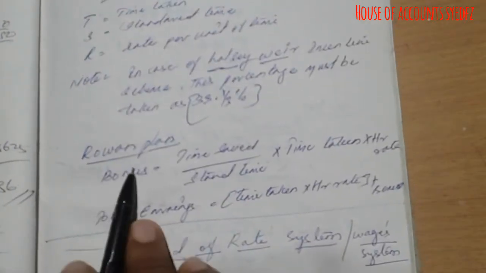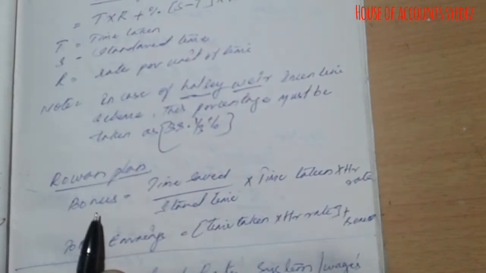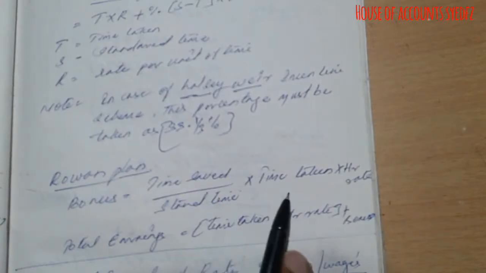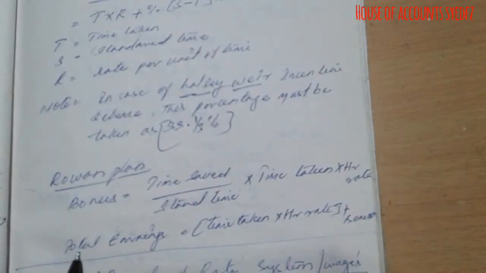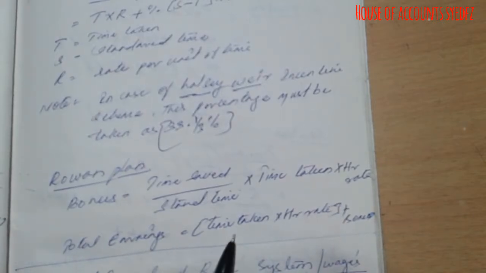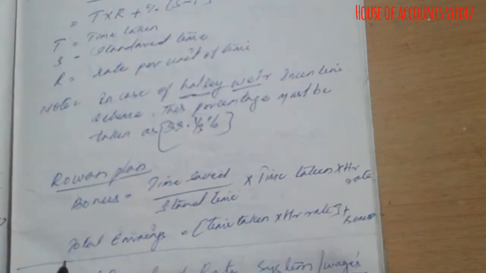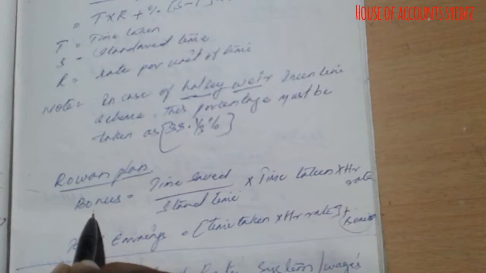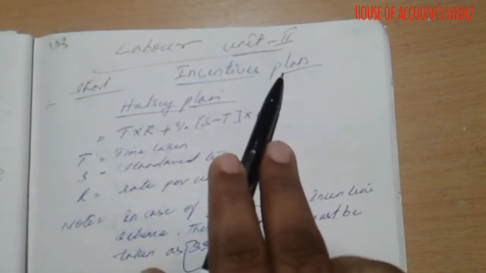The second is the Rowan plan. The formula for the Rowan plan is bonus equals time saved divided by standard time, into time taken, into hour rate. Then again we have to calculate total earnings. Total earnings equals time taken into hour rate plus bonus. This is the original formula of total earnings, but for the bonus we have to calculate the bonus formula first. This is for the incentive plans.